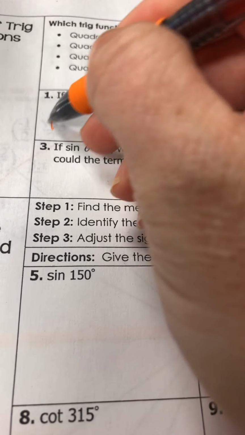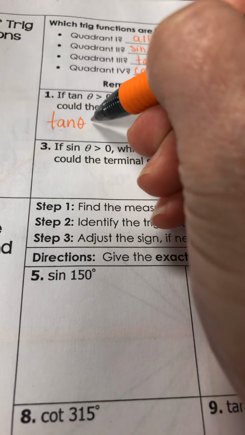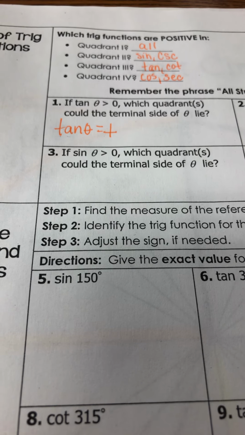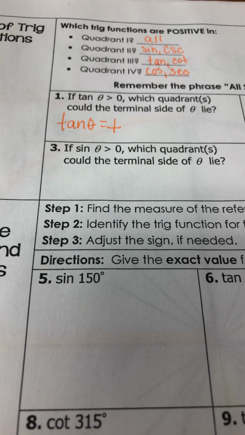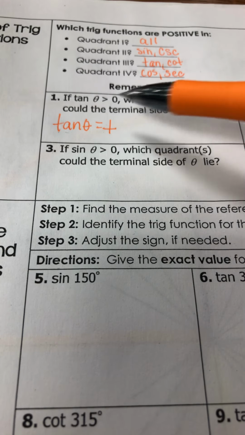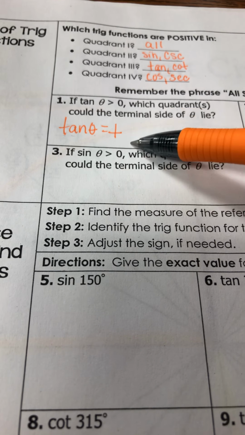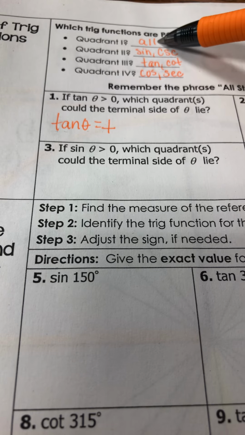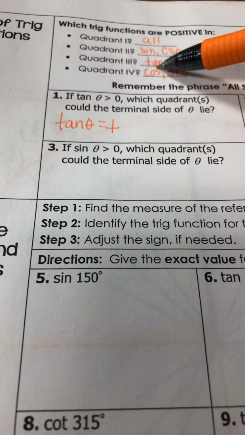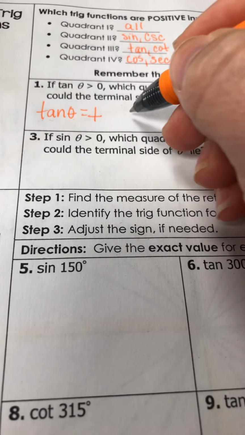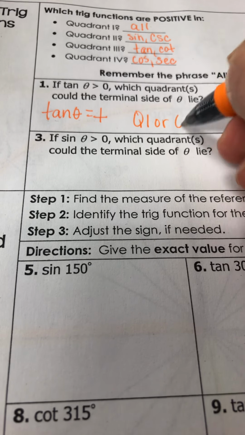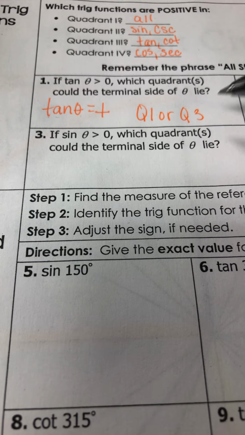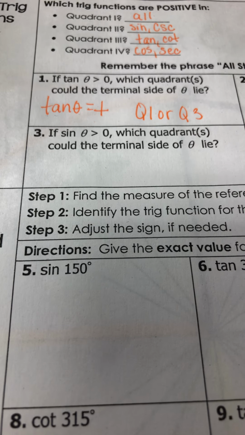If it's greater than 0, what that's telling us is the tangent of theta is going to be positive. Okay, what quadrants could the terminal side of theta be? So when is the tangent positive? The tangent is positive in quadrant 1 and in quadrant 3. So that tells me that in quadrant 1 or quadrant 3, we could have the terminal side of our angle, and that would give us a positive tangent.